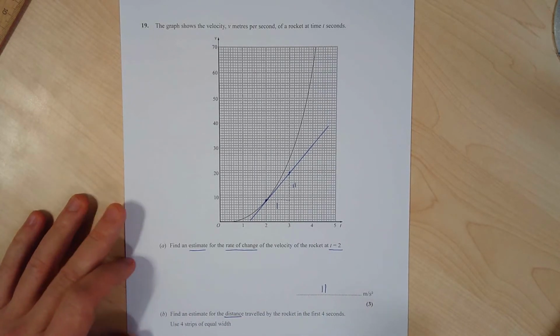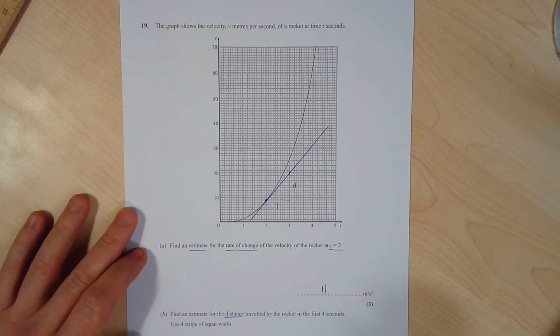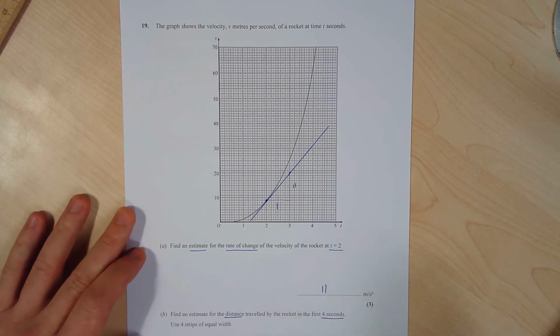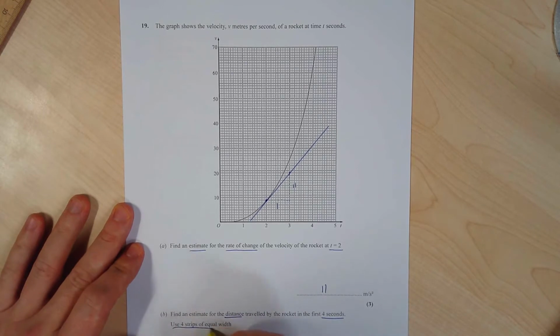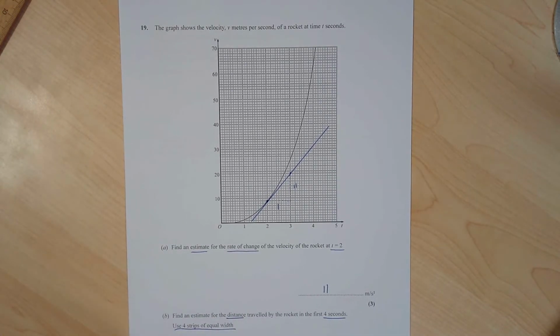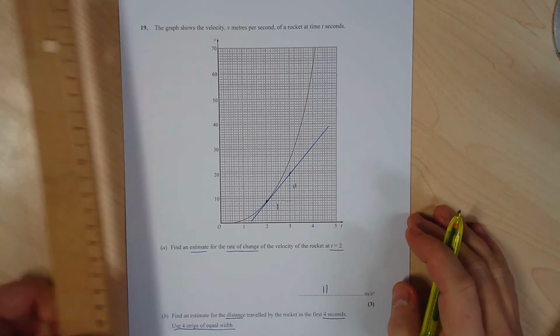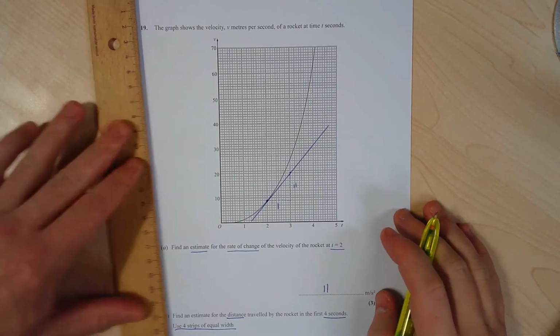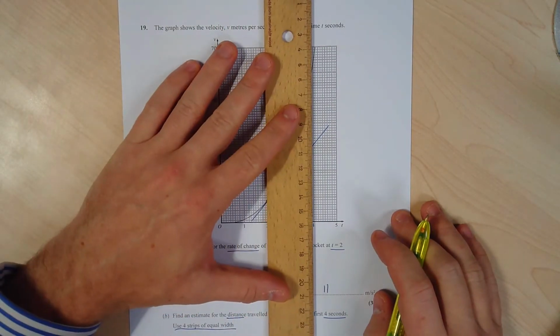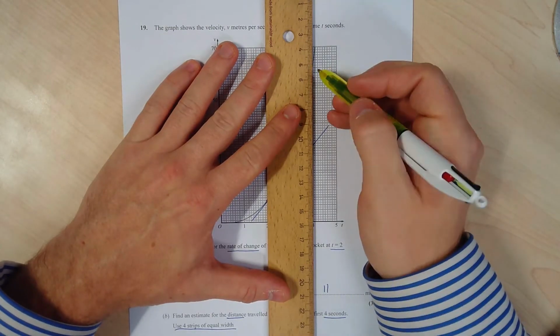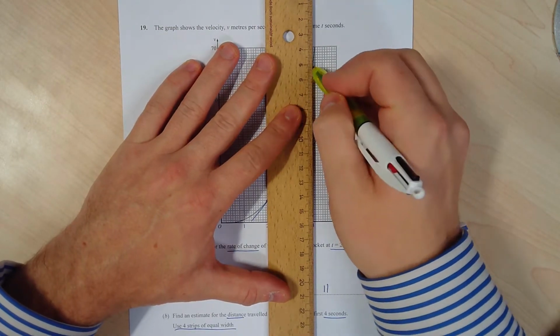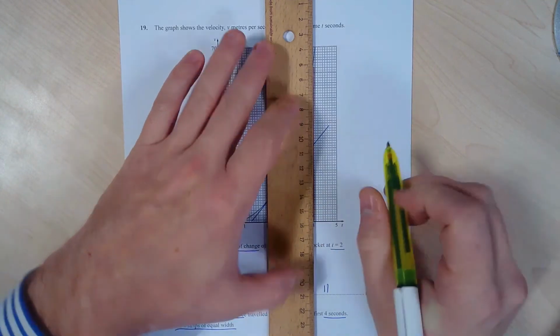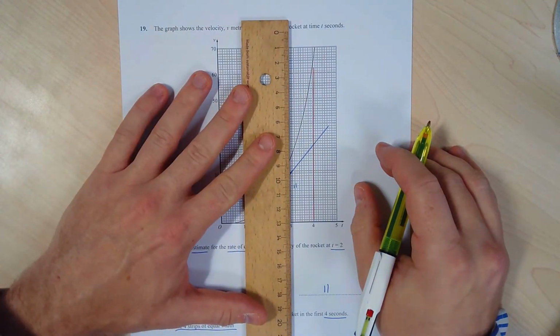Find an estimate for the distance traveled by the rocket in the first 4 seconds. Use 4 strips of equal width. That gives you a hint on what to do, but we need to find the area under the graph between 0 and 4. So we need to split it into 4 strips.